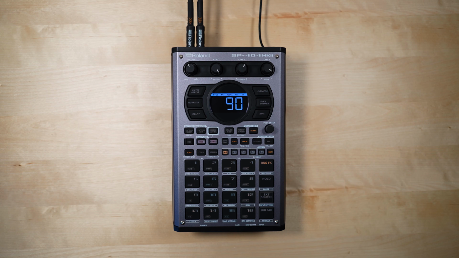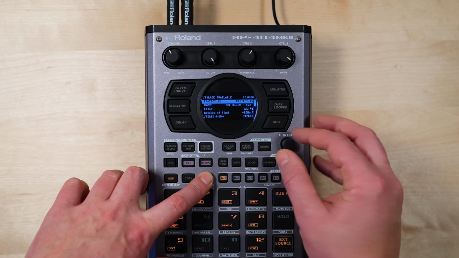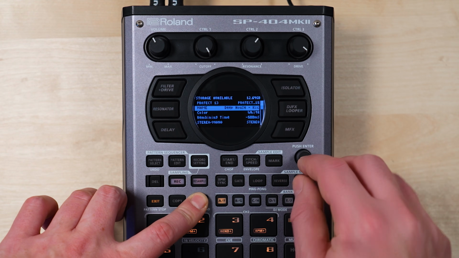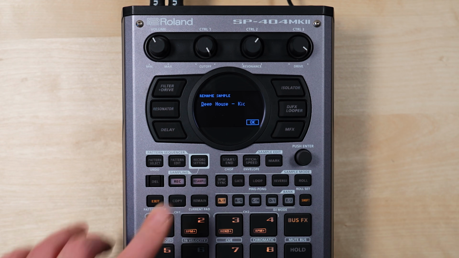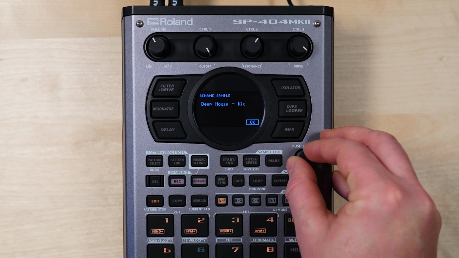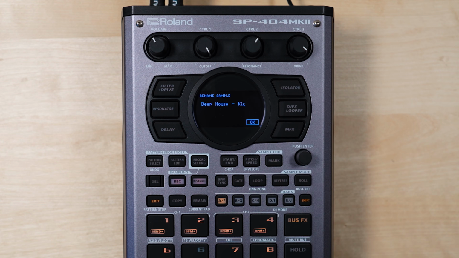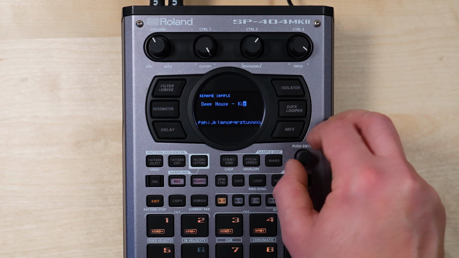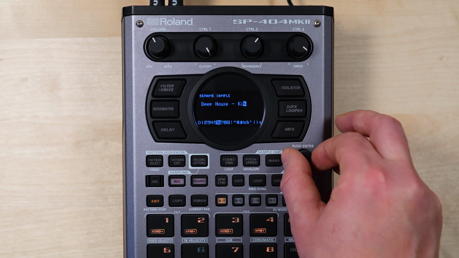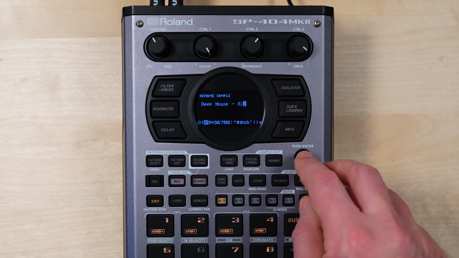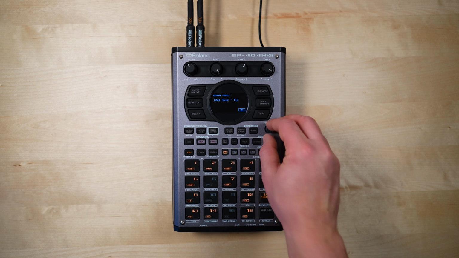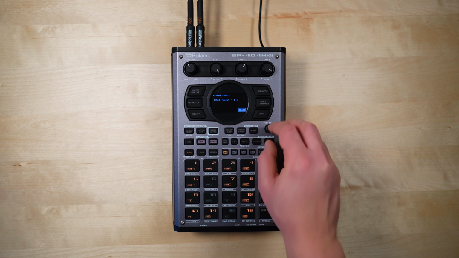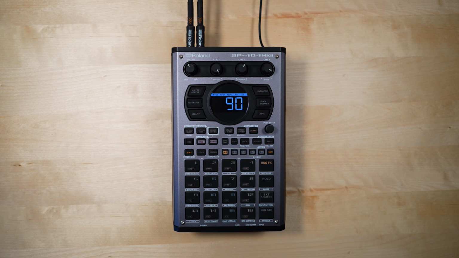You can now rename files and projects on the SP. To do this, press the pad you want to change, hold Remain, scroll down with the value knob to Name, press Enter, then you can use the value knob to scroll through the letters of the name and press Enter to change a letter. Let's change this to 2 for example. When you are finished, scroll to OK and press in the value knob to confirm.